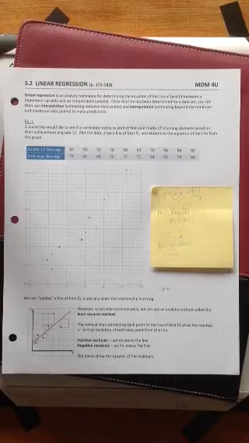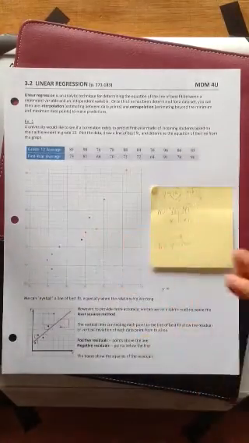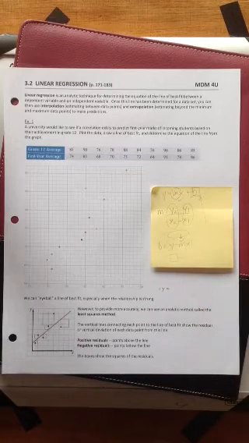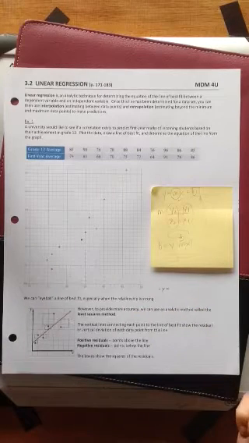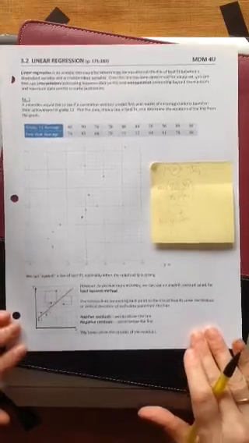However, what if there's a way to be more accurate with this than just eyeballing a line and eyeballing some best fit points and making some rough calculations? What if we could do better? And the answer is we can. We can using something called a least squares method.